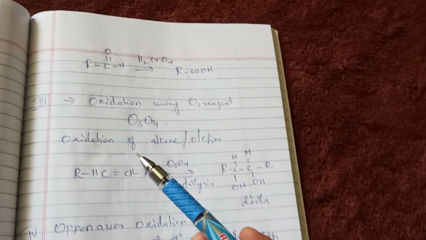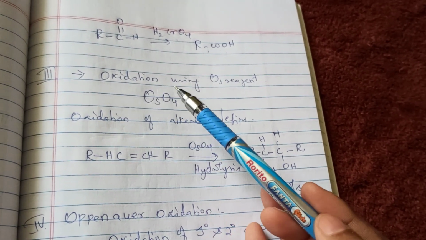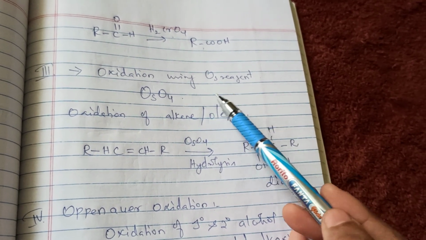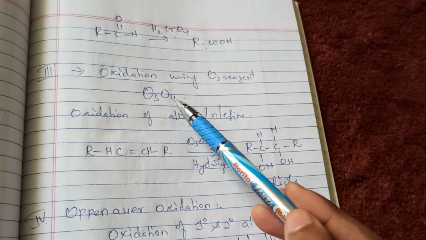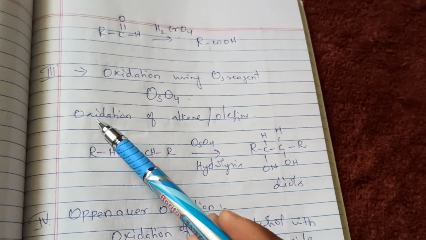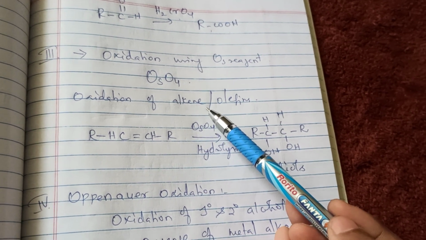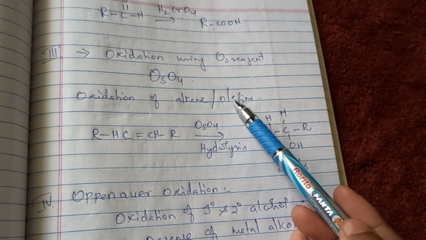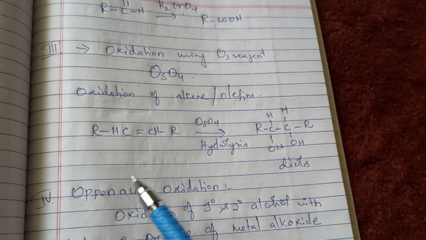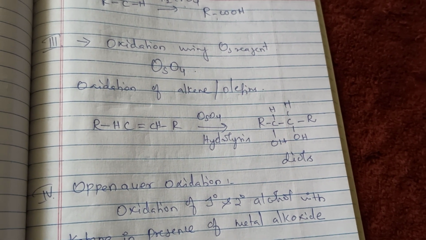Right, after the strong oxidizing agents, we come to the mild oxidizing agents. In the mild oxidizing agents, the first one is OS, that is, osmium reagent, osmium tetroxide. This is called osmium tetroxide. This is used to oxidize the pi bonds, right? The pi bond containing compounds are nothing but your olefins or alkenes, right? Olefins only consist of double bonds, right?